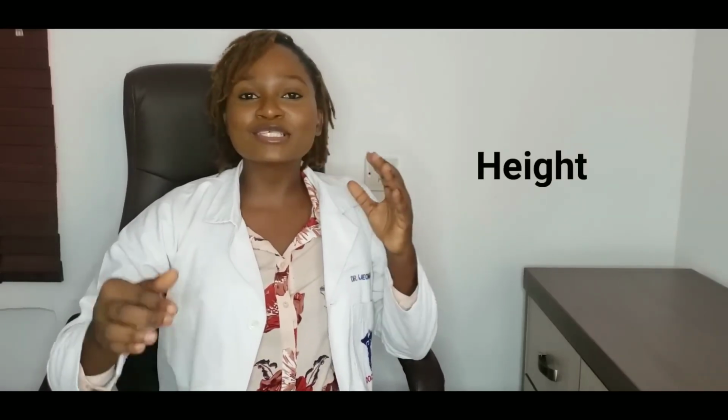Another factor is height. Some studies have shown that the taller a woman is, the higher her chances of conceiving twins. And they gave a definitive height. They said 5 feet 5. So if a woman is taller than 5 feet 5, then she stands a higher chance of having twins compared to women that are not as tall as 5 feet 5.